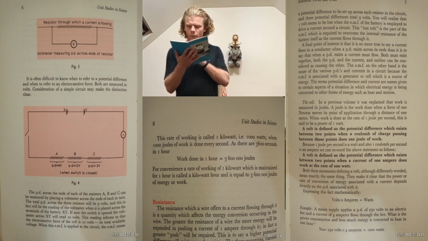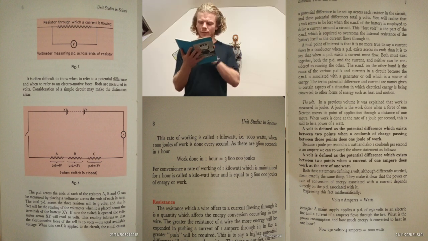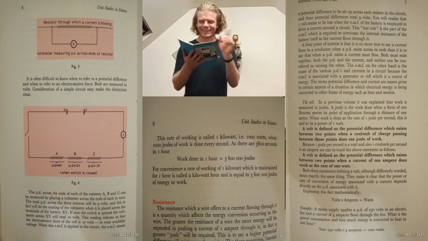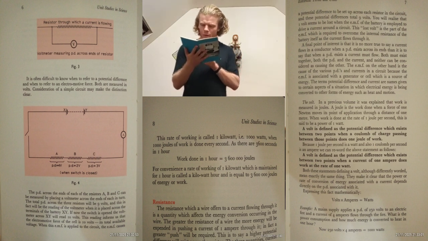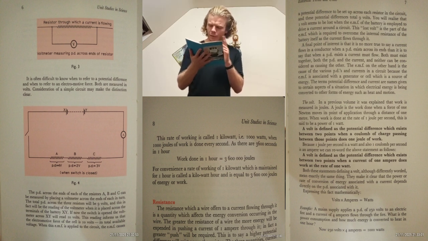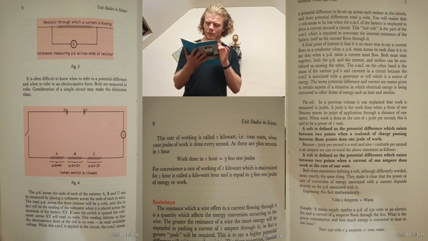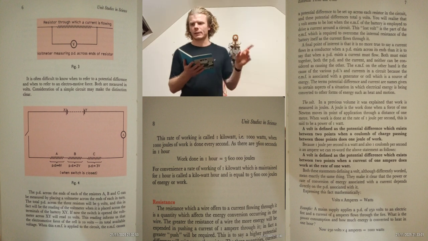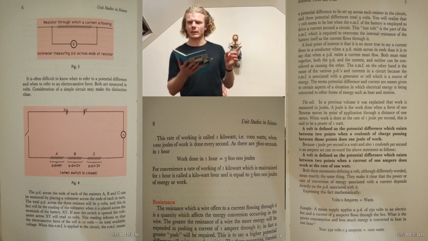Both these statements defining a volt, although differently worded, mean exactly the same thing. It means we haven't really understood twice the same thing. They make it clear that the power or rate of conversion of energy associated with the current depends directly on the potential difference associated with it. They make clear that the power of energy is associated with the current. We're saying the volt of this sounds so high as much as is lost.